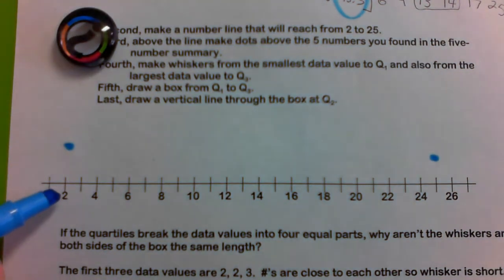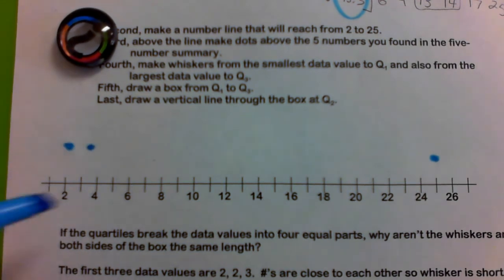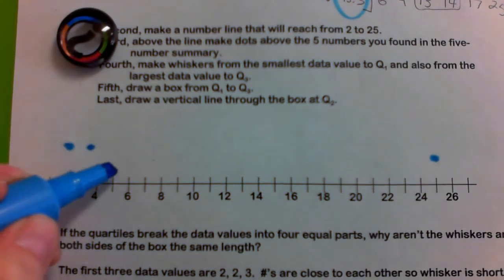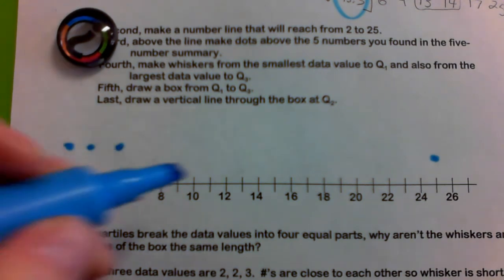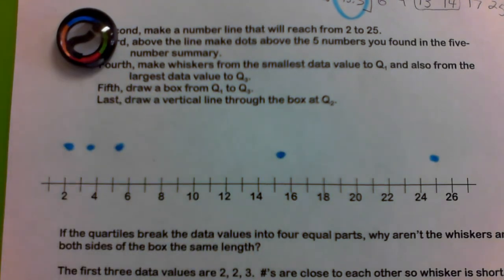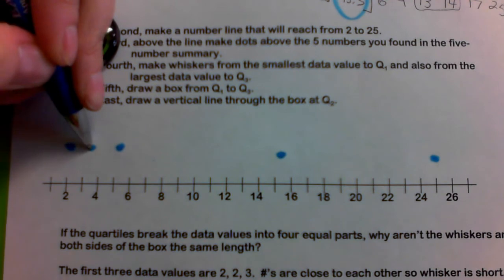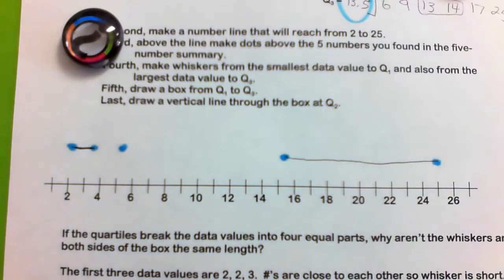Then quartile 1 is 3.5. So there's 2, 3, and between the 3 and the 4 there would be 3.5. Then quartile 2 was 5.5, and then quartile 3 was 13.5. Now, there's my 5-number summary. Now, box and whisker. Here's where your whisker comes from. The smallest value to quartile 1. That's a whisker. Your other whisker is quartile 3 to the largest value.